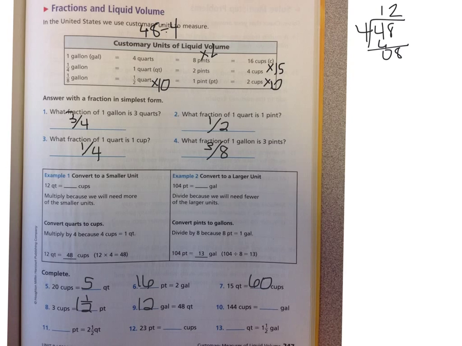Number 10. 144 cups is how many gallons? So again, look for my cups up here. And I'm going to use the 16 cups because 144 is a larger number. So I'm going to do 144 divided by 16. I can narrow that down. 16 into 14, nope. 16 into 144, I'm going to guess 9. 9 times 16 is 144. Perfect, so that becomes my 0. There are 9 gallons.